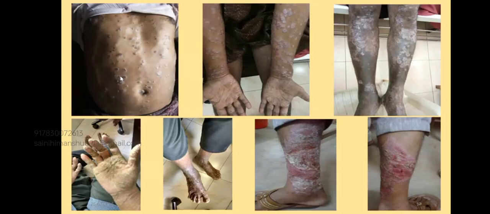Can anybody tell what sort of psoriasis is that? Whether it is plaque, whether it is psoriatic arthropathy? No, we will discuss in the next coming one. And all the photographs are of psoriasis itself. All the 7 photos are of psoriasis itself. But one is an autoimmune disease related condition where psoriasis is only a feature.